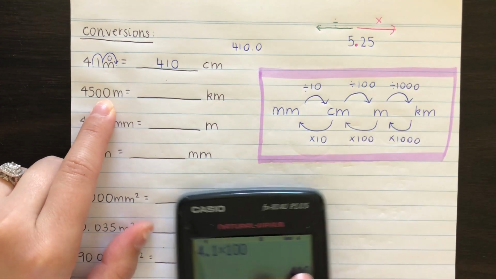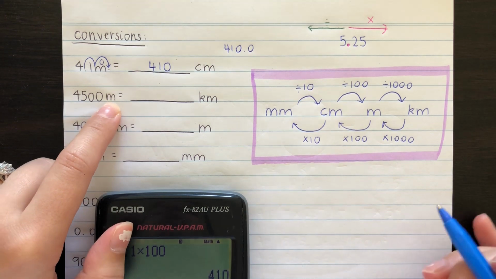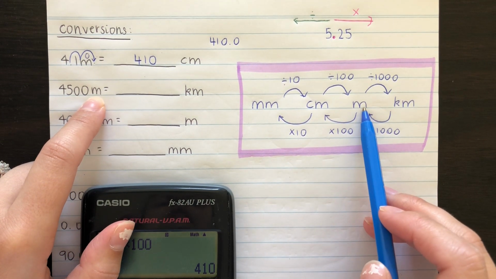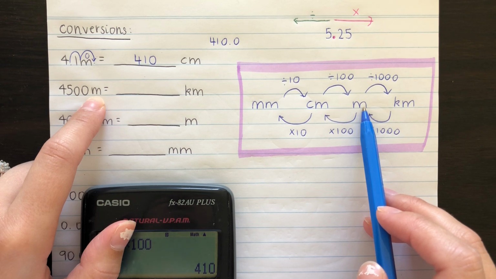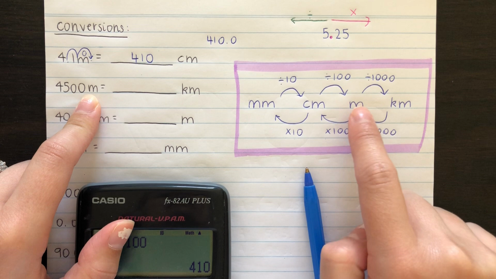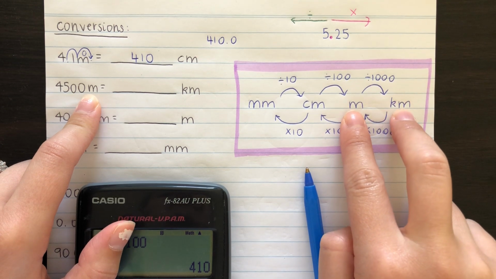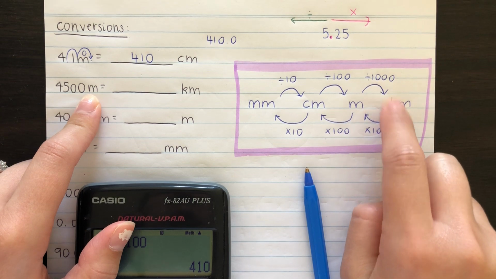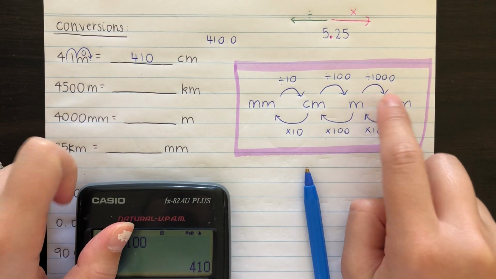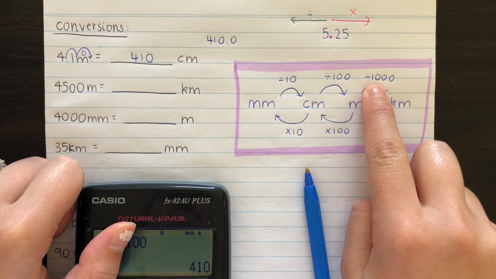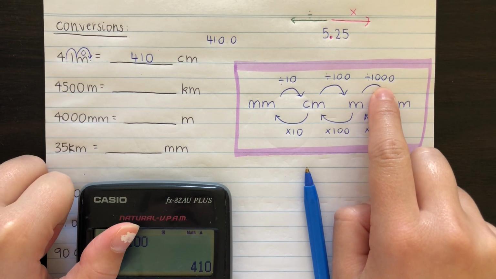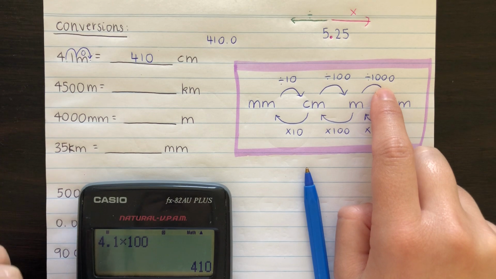Let's do the next one now. So we're starting in metres, starting here, and we are going to kilometres. So kilometres is over here. To get from here to here, we need to follow an arrow, and that arrow happens to be up here. So to get from metres to kilometres, we need to divide by 1,000. So we're taking this number and we're dividing by 1,000. Now I'll show you both ways again.